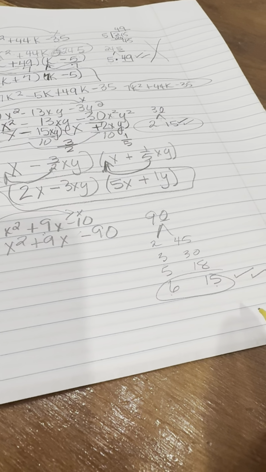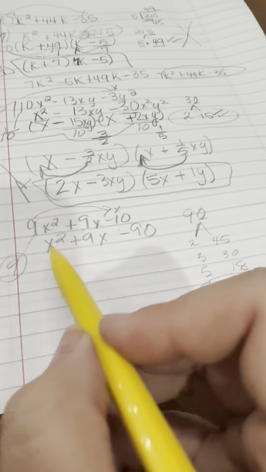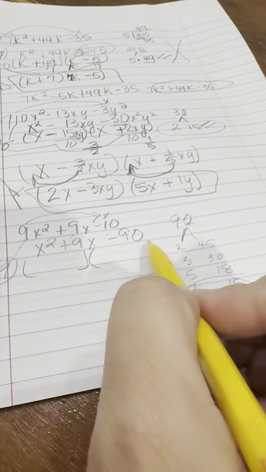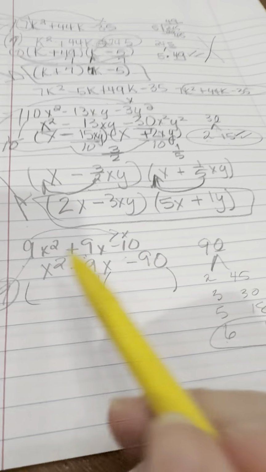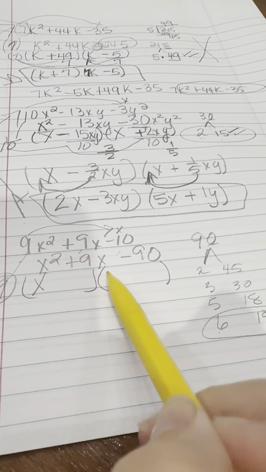So that checks for both things. And I'm going to come back over here and factor, right? x squared, so you get an x, you get an x.